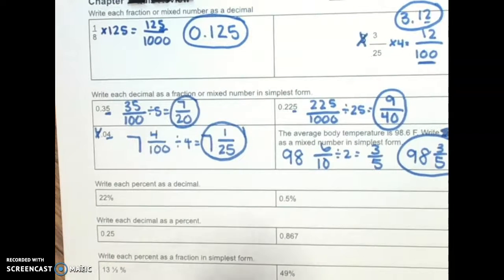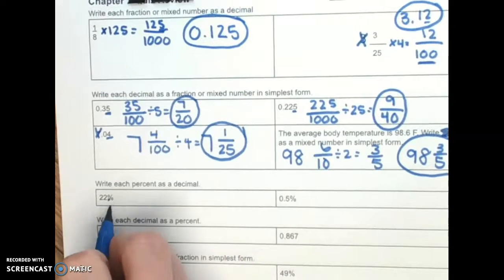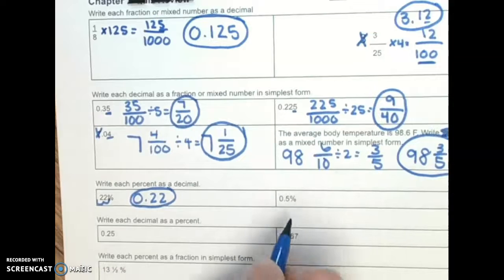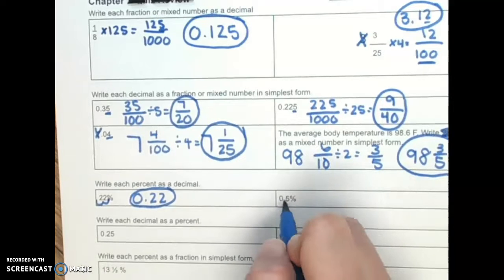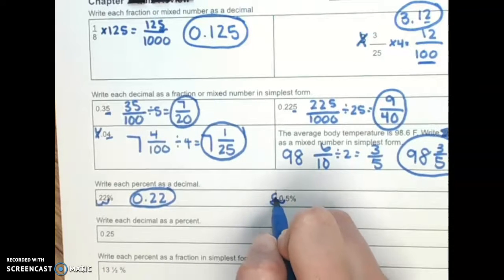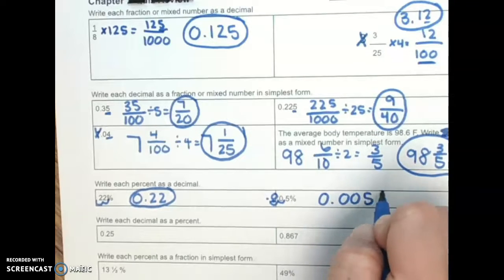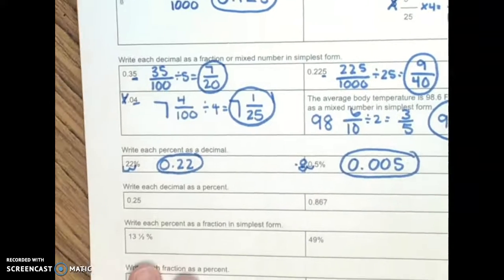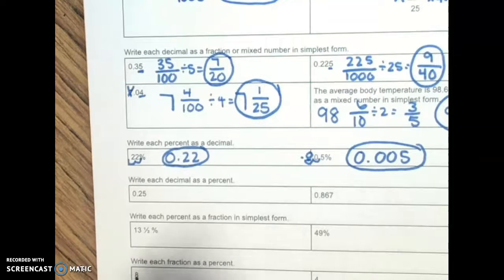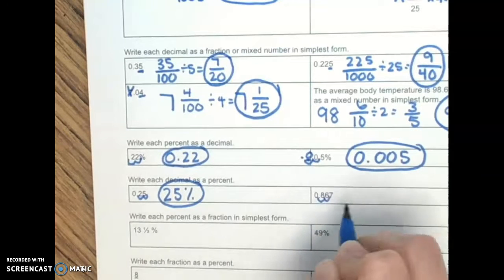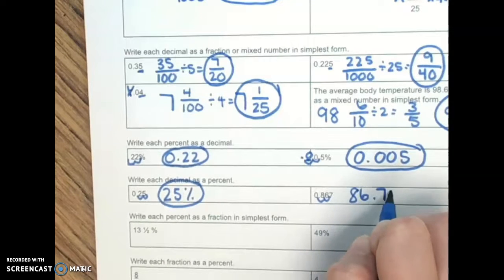We're going to write each percent as a decimal. This is a whole number. You're going to put the decimal at the end, and you're going to go left. 1, 2, so 0.22. There's already a decimal here, so we don't have to put one in. We go 1, 2. That space right there has a 0. So we get 0.005. Now we're going to go the opposite. So instead of going left 2 times, we're going to go right 2 times. 1, 2, we get 25%. We go 1, 2, we get 86.7%.